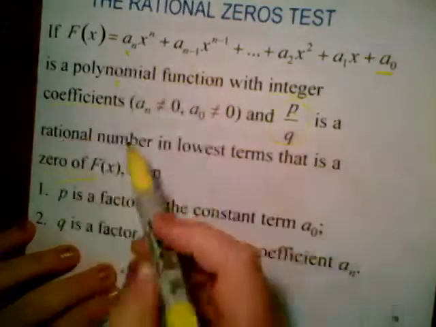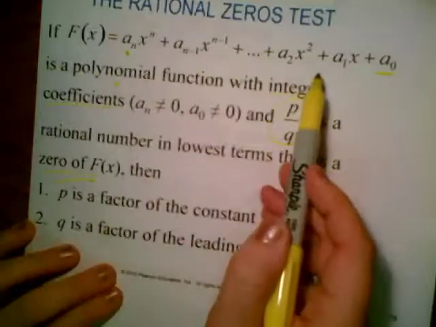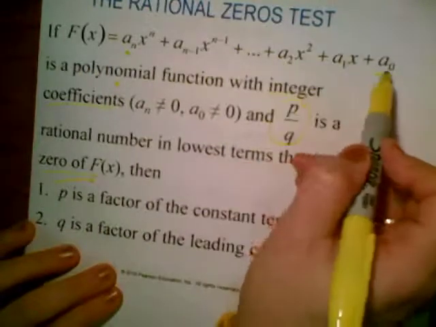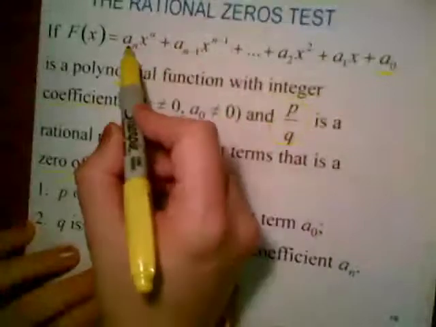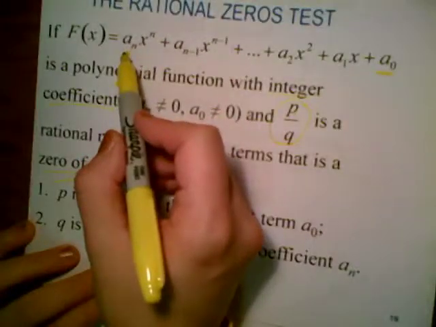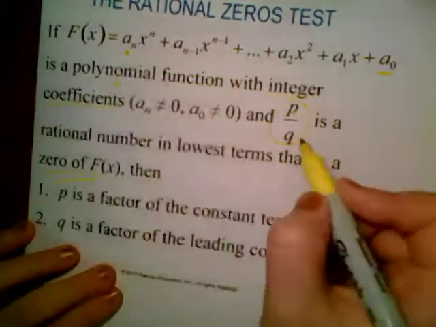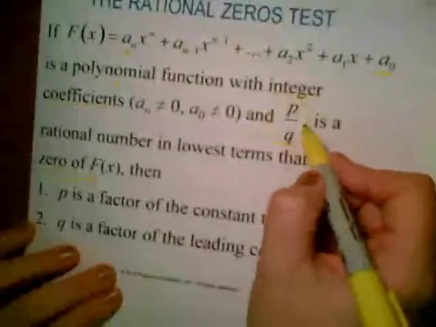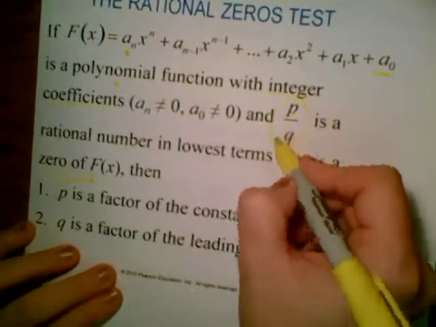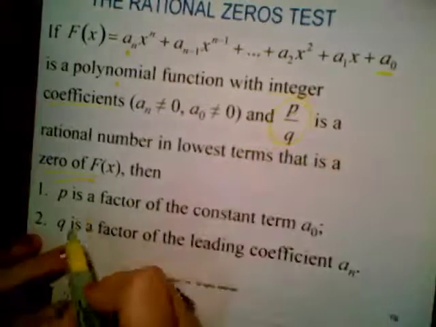So as long as the original polynomial has integer coefficients, all these coefficients are integers, then the zeros, or the candidates to be x-intercepts of the graph that are rational, would have these two features.